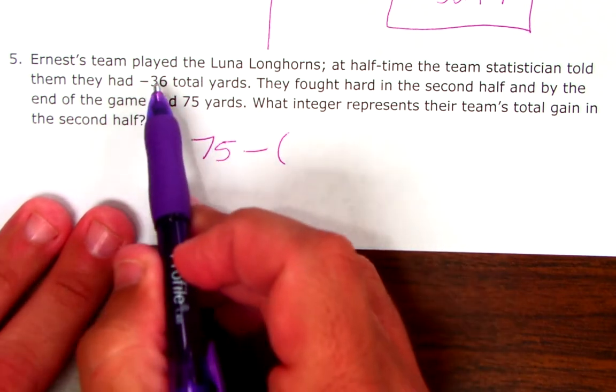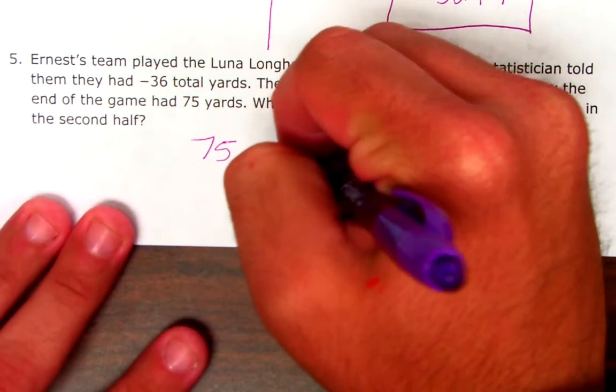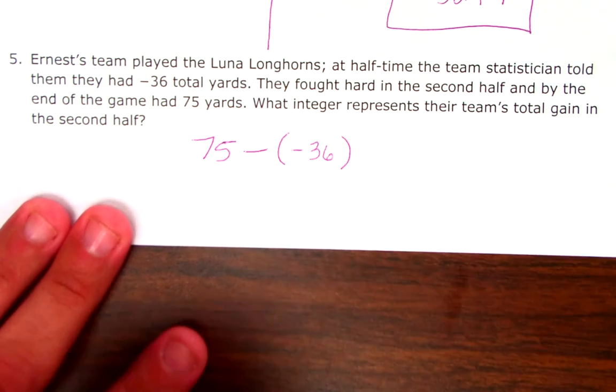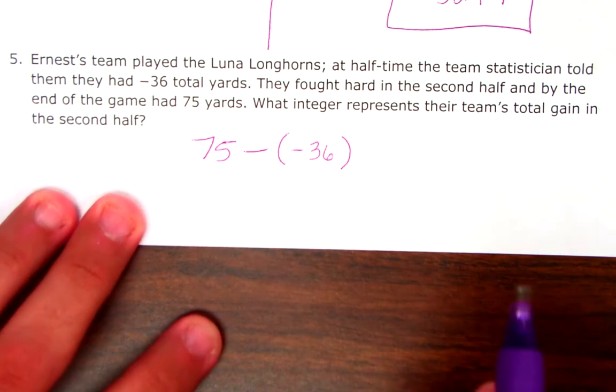Well, it was a negative 36, which means their offense was terrible. Sounds like the Dallas Cowboys, and I'm a Cowboys fan.